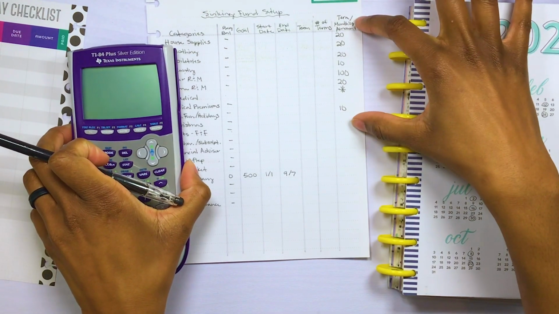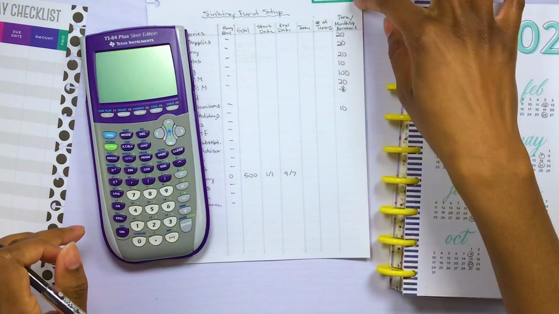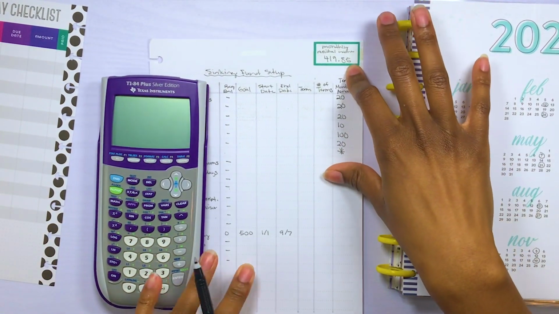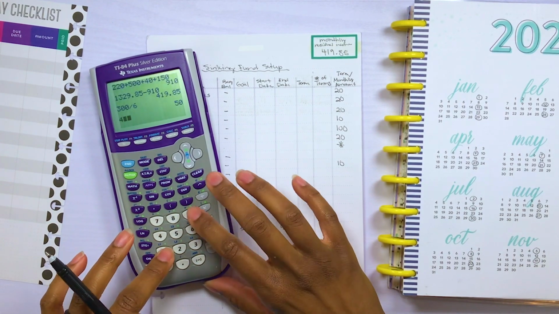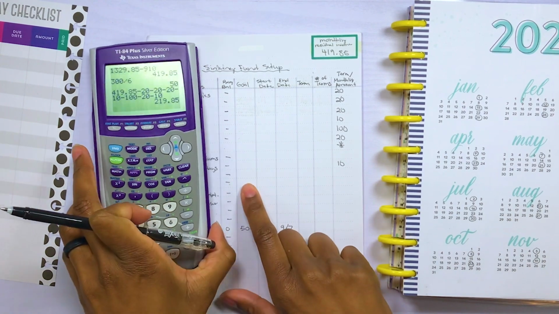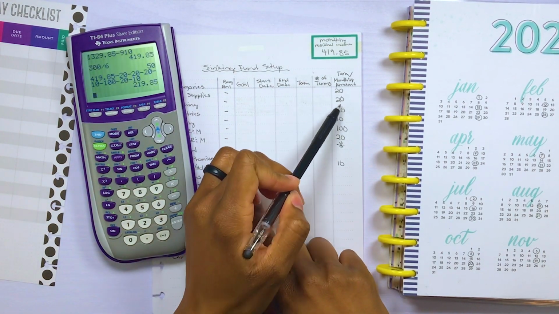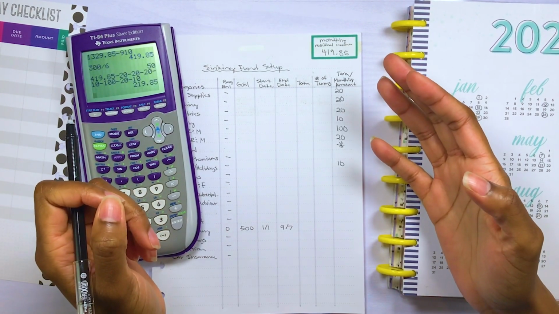So let me go ahead and add up these sinking funds right here so I can see if it actually fits into this monthly amount. See if we can even afford it. All right, so after we take out all of these sinking funds, we have $219.85.